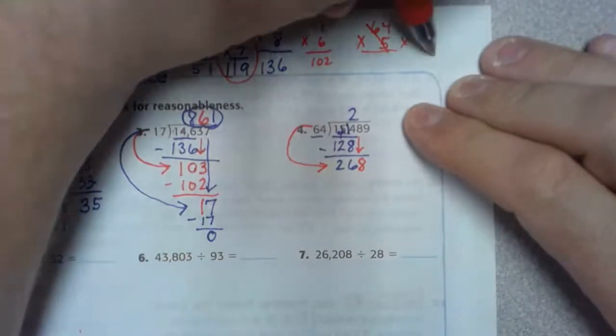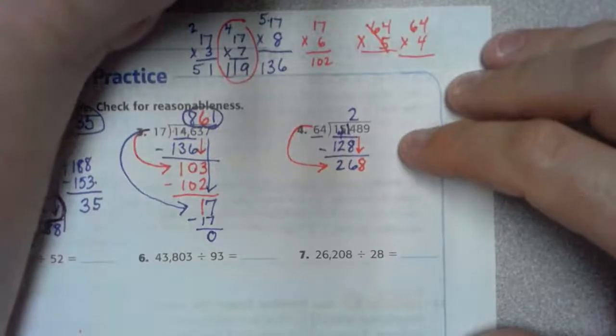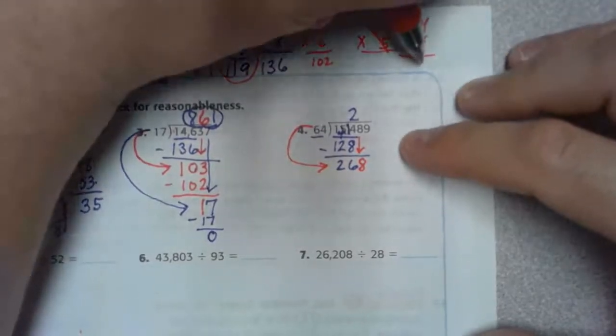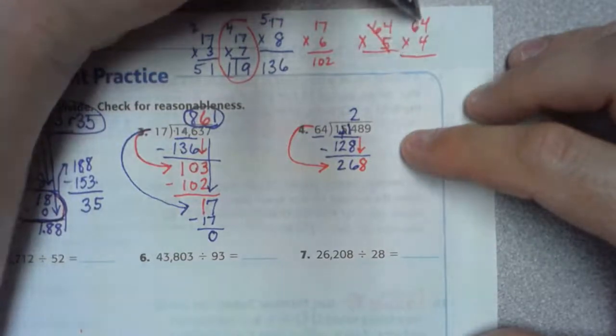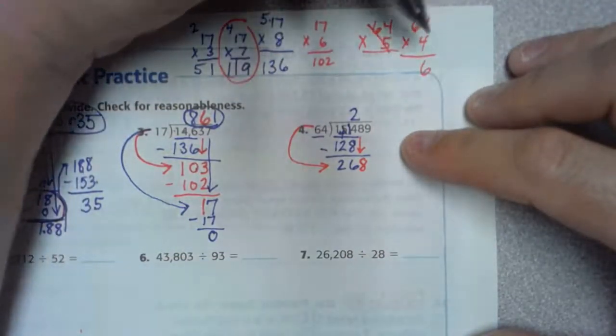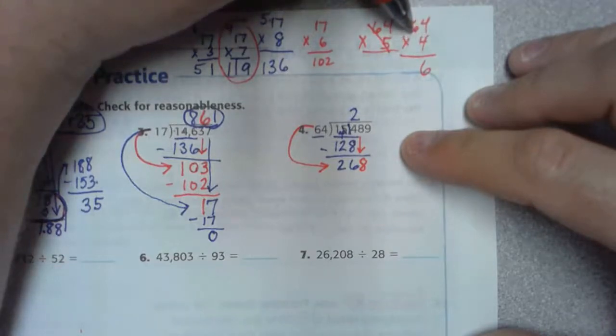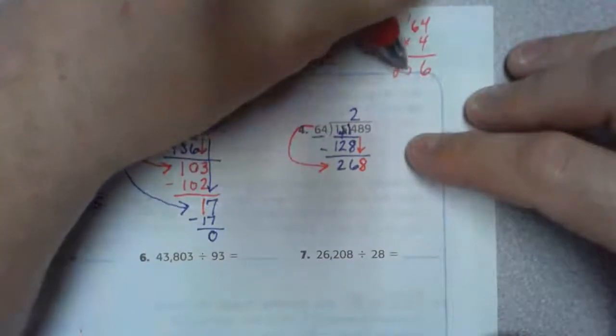She realized it's 64 times 4. But she said, well, that's not it because I got 300. So what's 4 times 4? 16. Carry the 1. Oh, there we go.